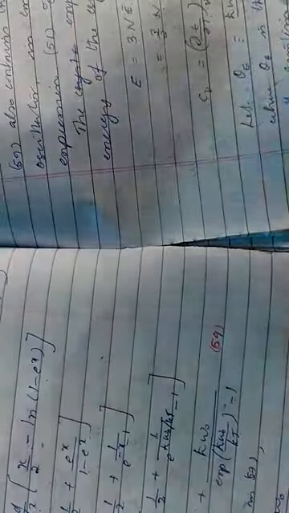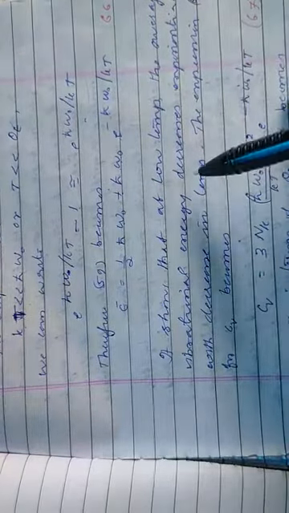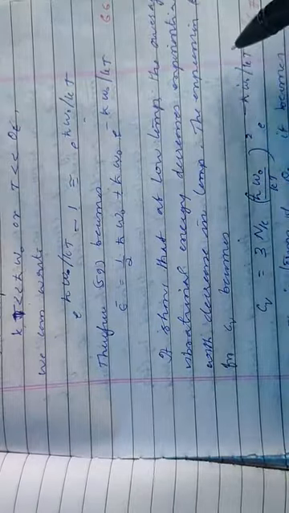So this can be taken to the numerator, so that we will end up with H cross omega 0 into e to the power minus H cross omega 0 by Kt. It shows that at low temperature, the average vibrational energy decreases exponentially with decreasing temperature.